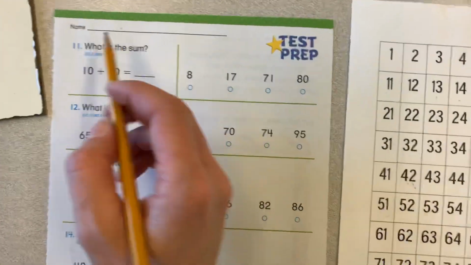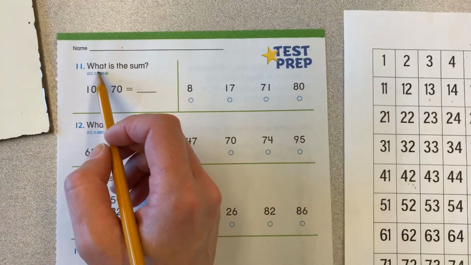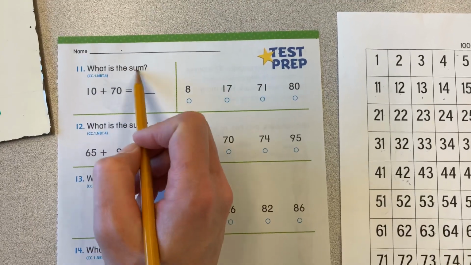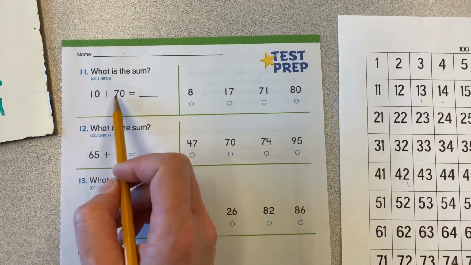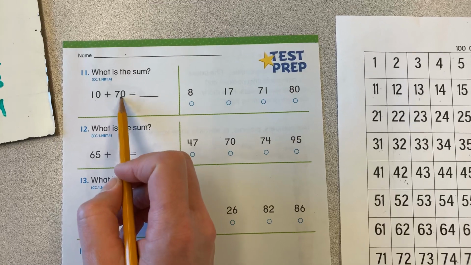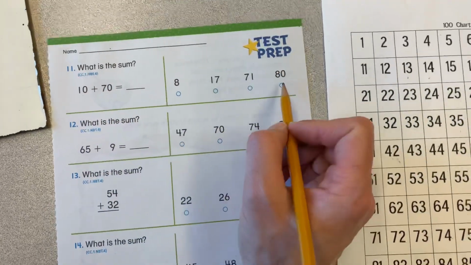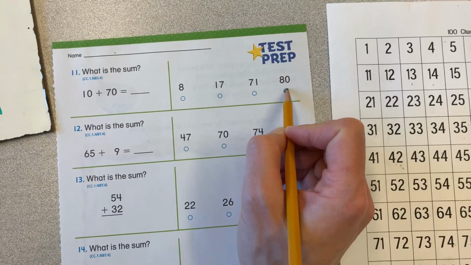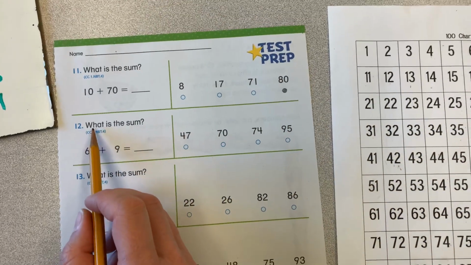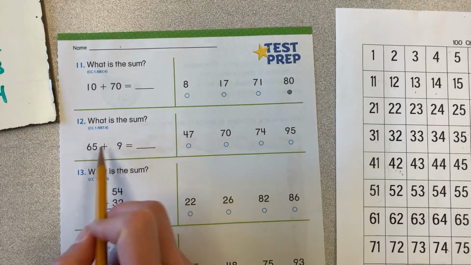All right, flip it like a pancake. We're on to number 11. Read it with me. What is the sum? 10 plus 70. So 70 plus 10 more is 80. Number 12. What is the sum?